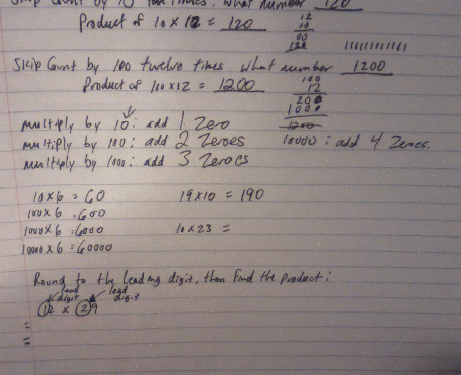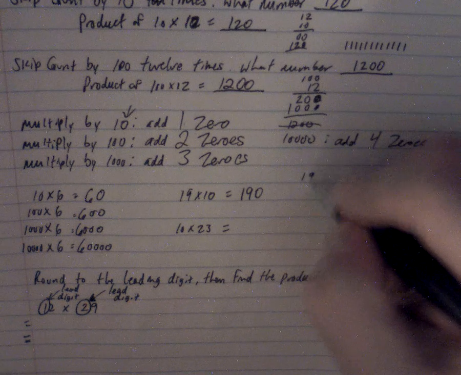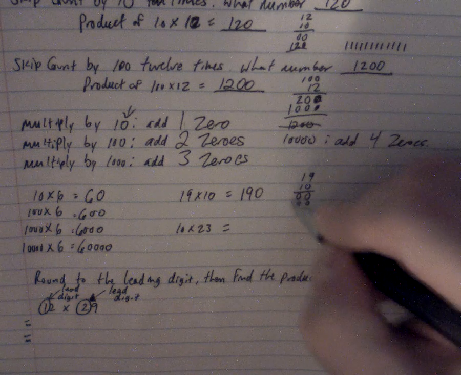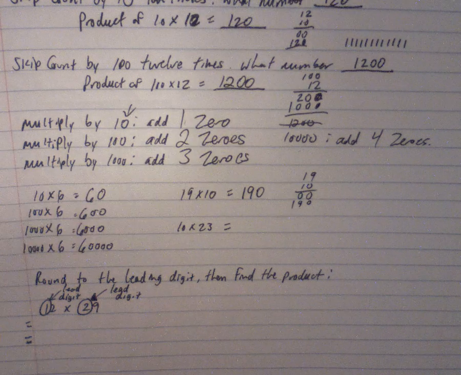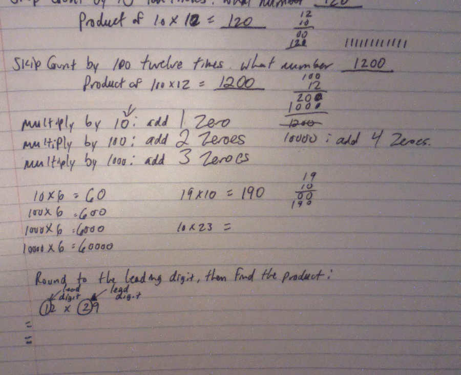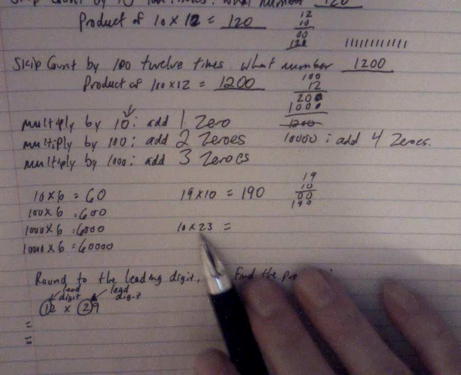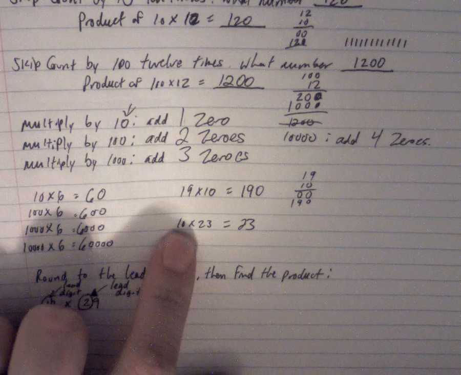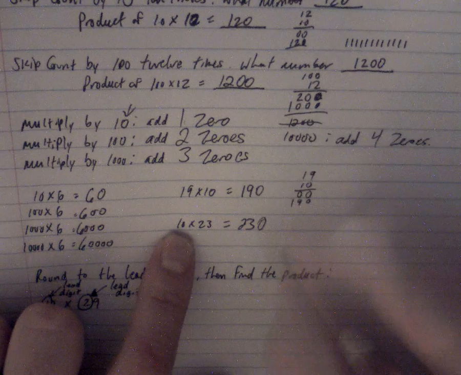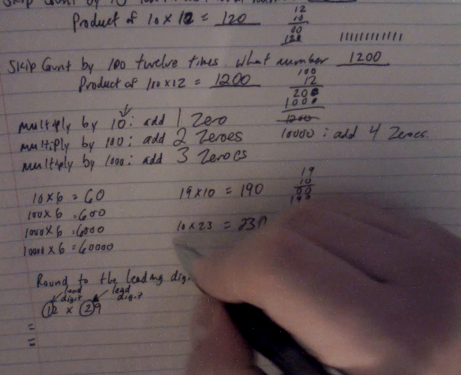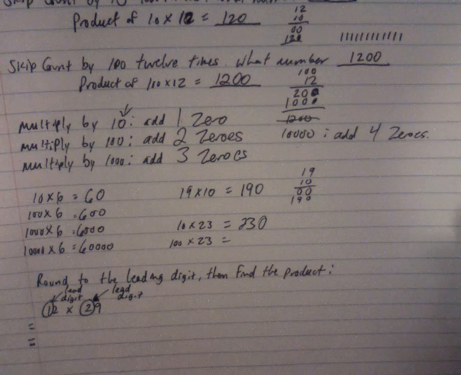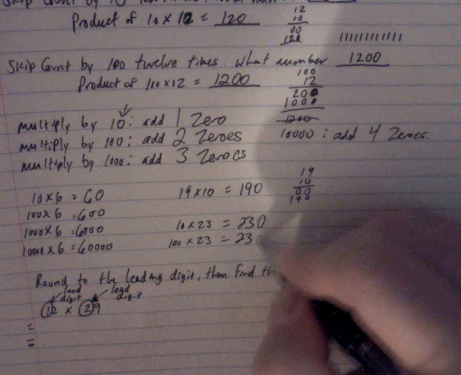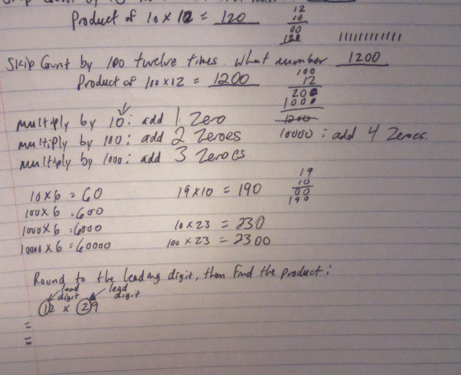190. I know that. You want me to prove it? Fine. 19 times 10. 190. Guys, I can do this all day long. All you're doing is just adding the zeros. That is it. What do you think we'd have here? We start with the number 23. We look to how many zeros there are here. Well, we're going by 10, so 1 zero. What if that was by 100 times 23? Well, it's pretty easy. You start with the number 23. How many zeros do you have? 2. There you go. You just found your answer.